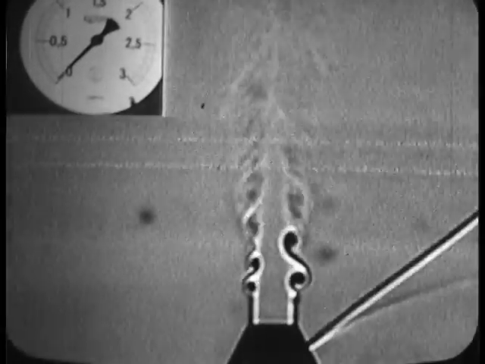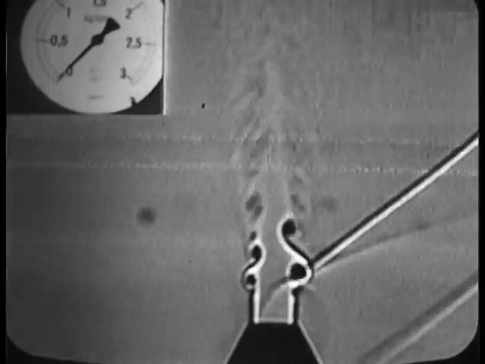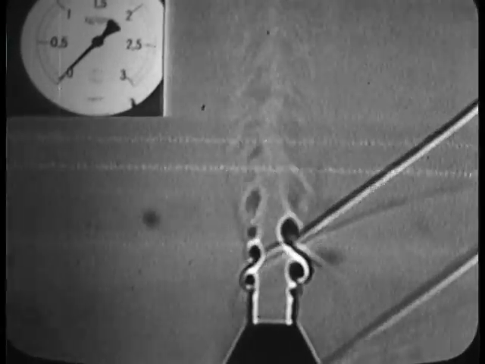Now with flow, development of the interaction as a function of time. The pressure ratio is 1.05.